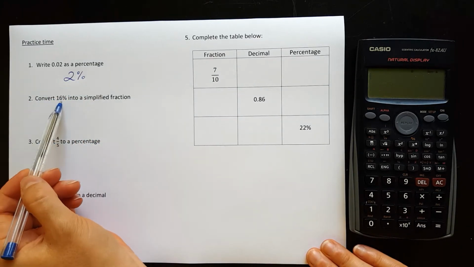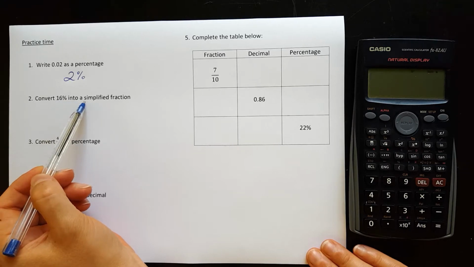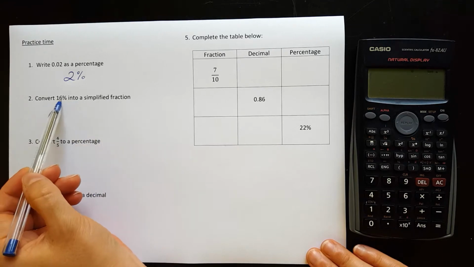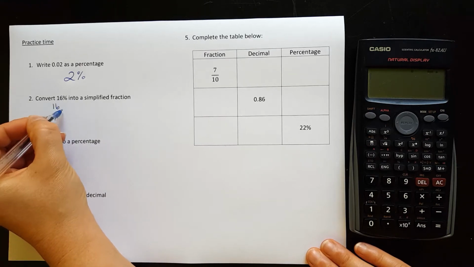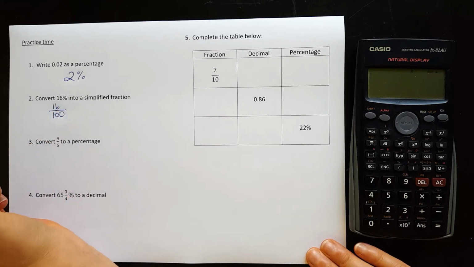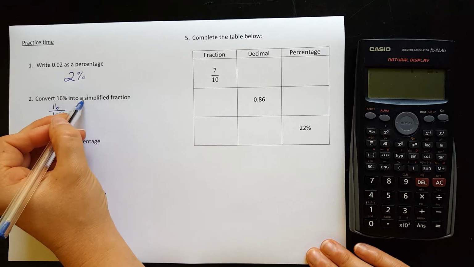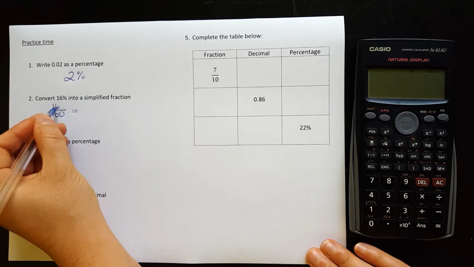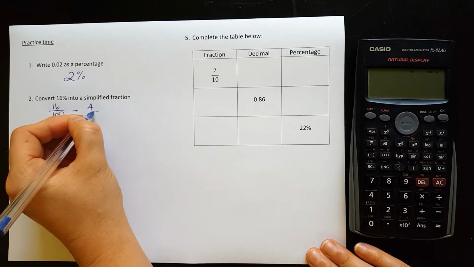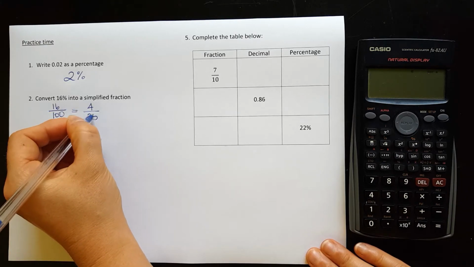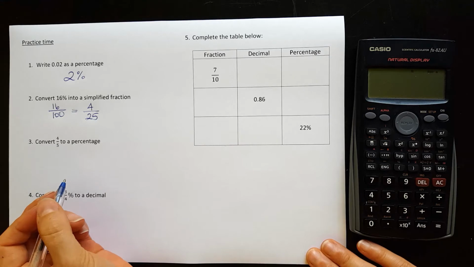Question 2, convert 16% into a simplified fraction. So from a percentage, to change it into a fraction, we need to put it over 100. Then we need to simplify it. So we can divide the top and the bottom by 4, giving 4/25 for the best answer.